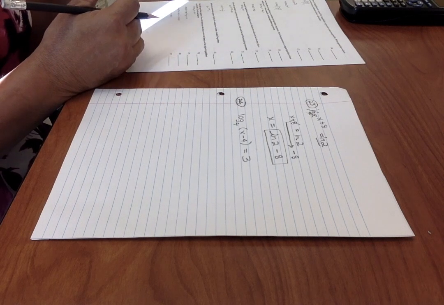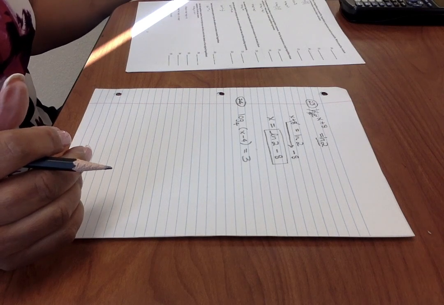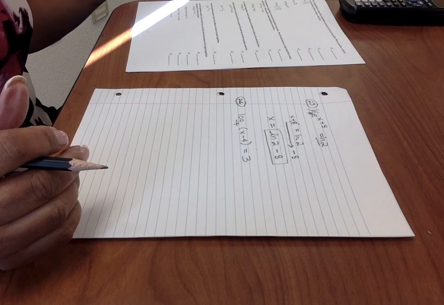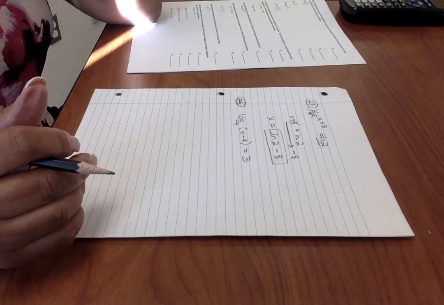You're the one that took the log out of each side. So numbers 21, 22, and 23 are where the power is made out of a variable and you're trying to knock it out of the air. That's when you take the log of each side, either common log or natural log.